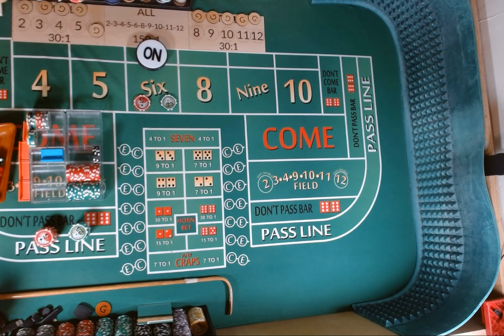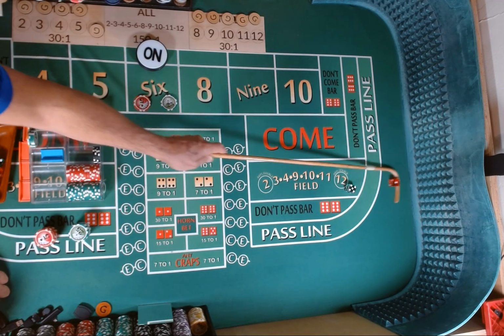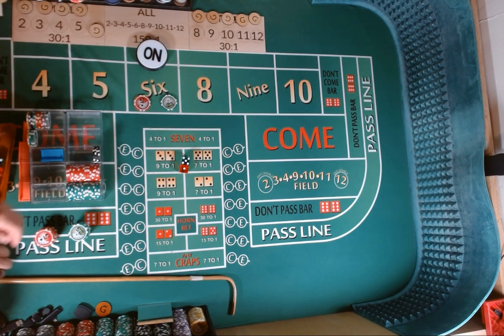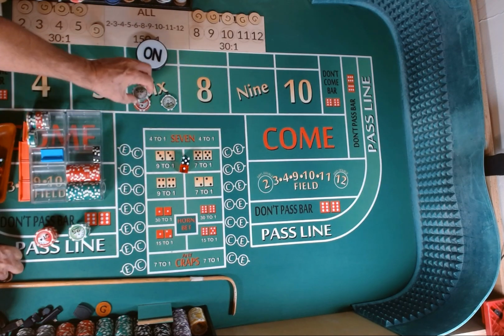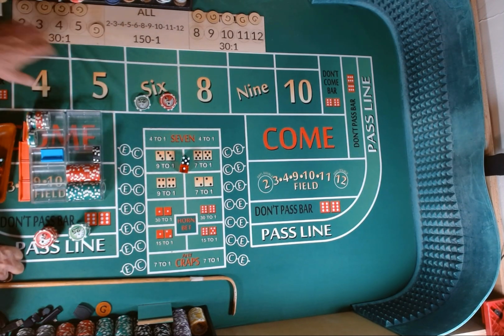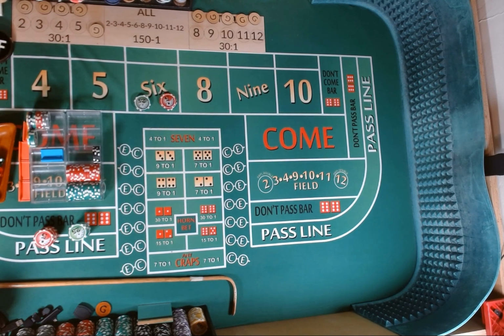Dice are out. 3, 2, 3, 2. 5, 1, 6. Point is made. 5, 1, 6. This time it's just the opposite. My green die is on axis. My red die is off. Got another come out roll.